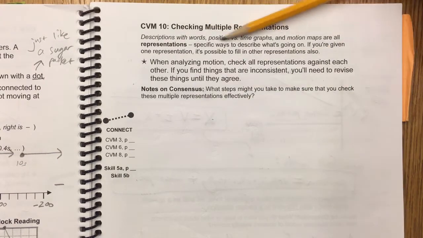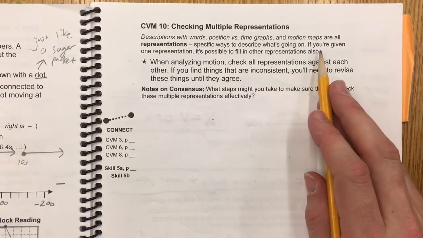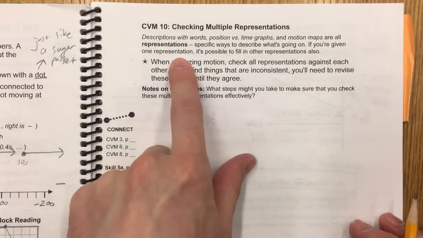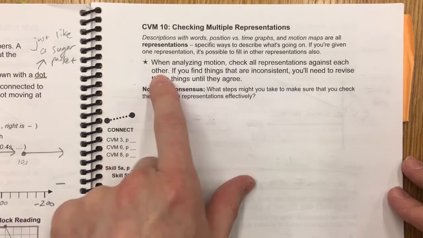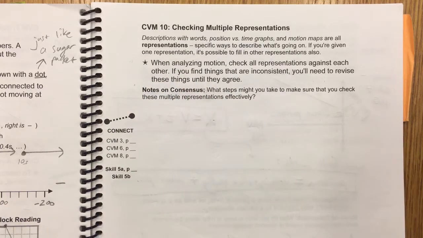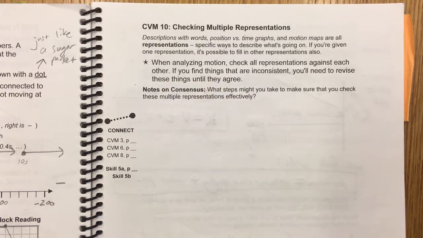Descriptions with words, position versus time graphs, motion maps, these are all examples of representations. These are specific ways to describe what's going on, and if you're given one representation, it's possible to fill in other representations also. So, this is the key. When analyzing motion, check all representations against each other. If you find things that are inconsistent, you'll need to revise these things until they agree. You've already been doing that.